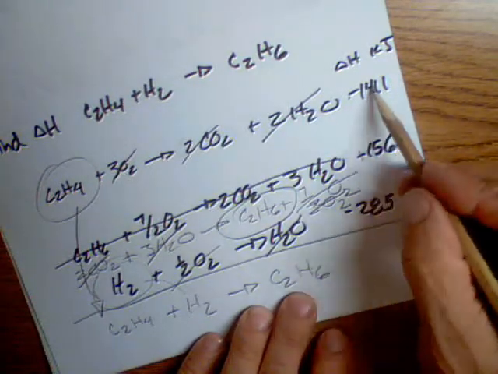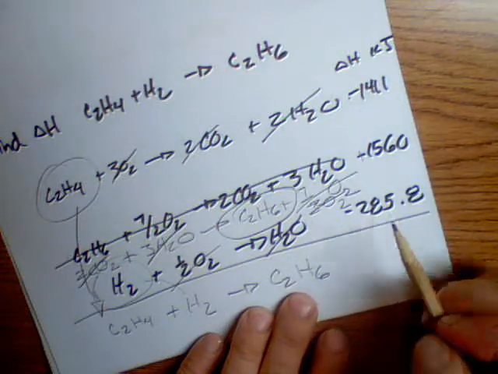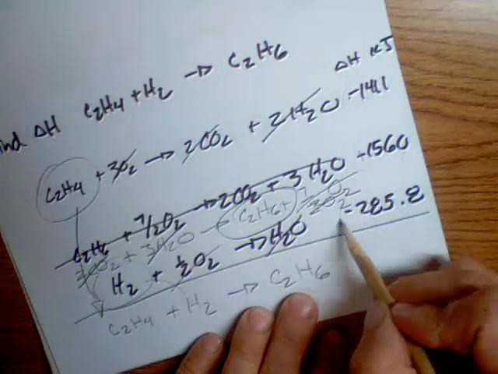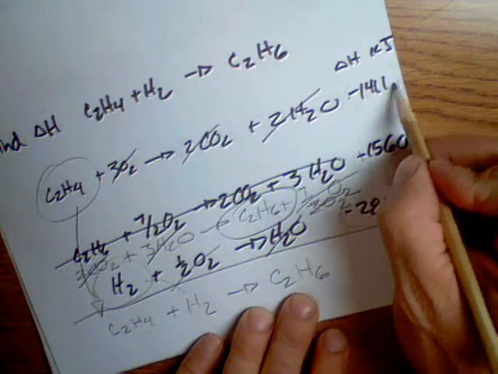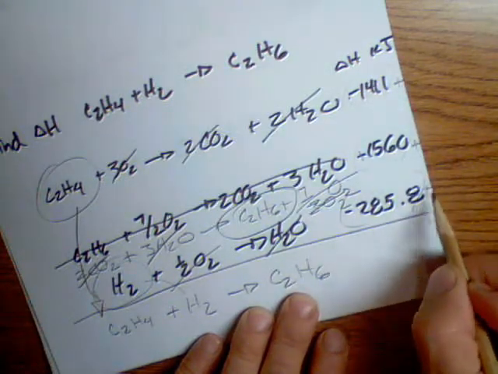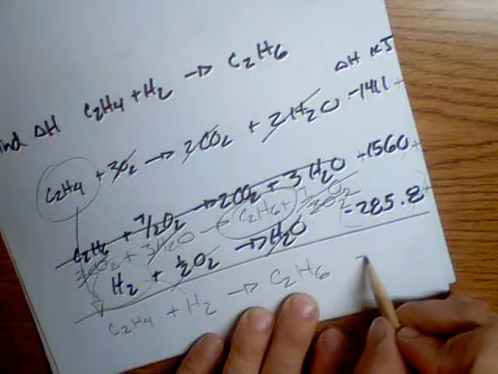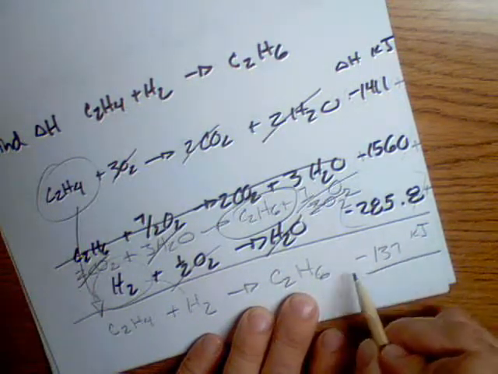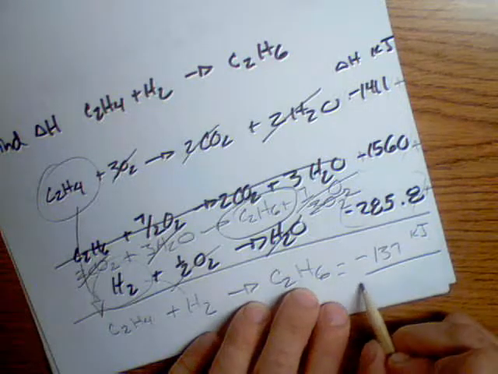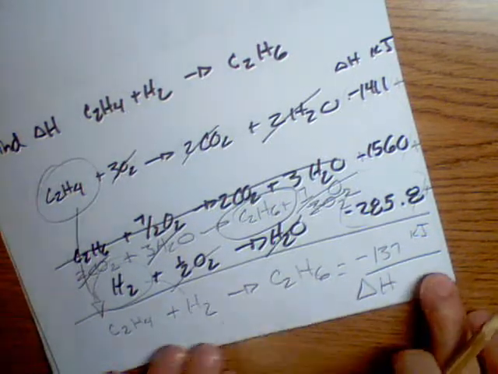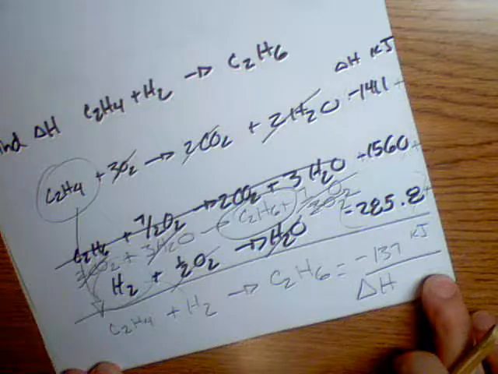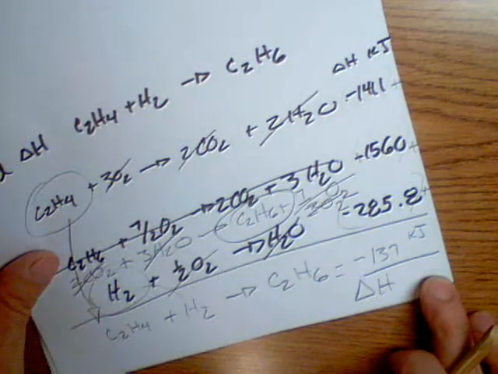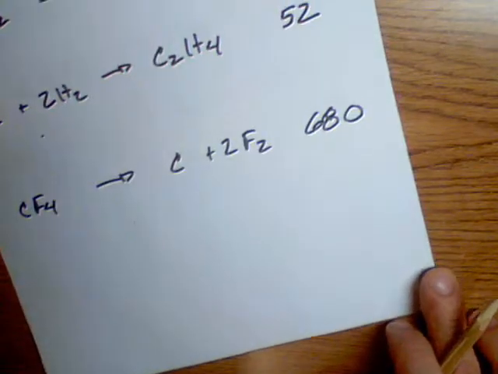So changing that sign, you add these up. Make sure you put parentheses around these whenever you put them in your calculator. Make sure you add, not multiply, and you should get negative 137. Those are kilojoules. Units are important. Okay, so that's our delta H. Nice. It looks a bit of a mess, because we're canceling so many things out.